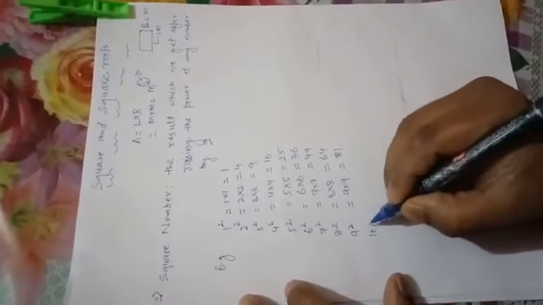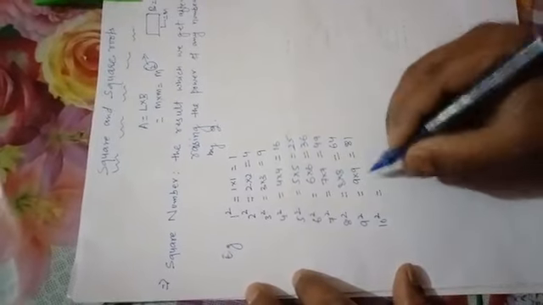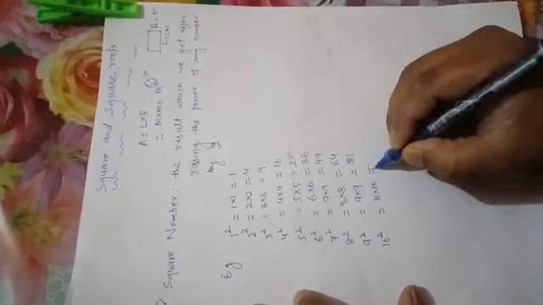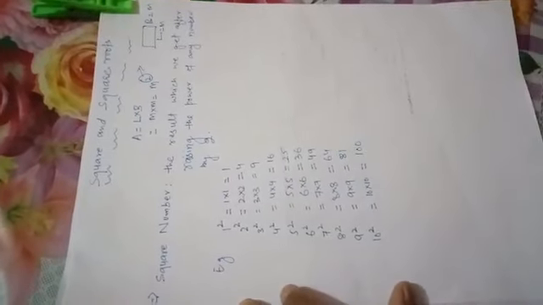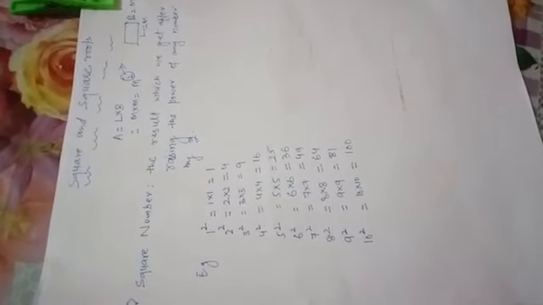And 10 raised to power 2 equal to 10 into 10, which is also equal to 100. Here we are seeing that when a number is raised to power 2, the number is getting multiplied by itself.